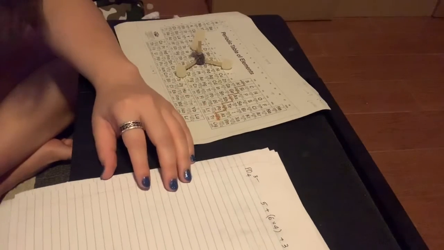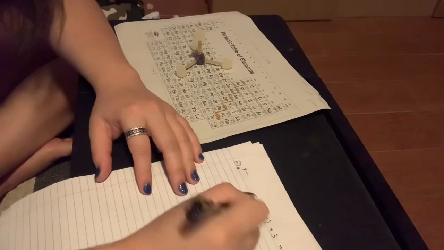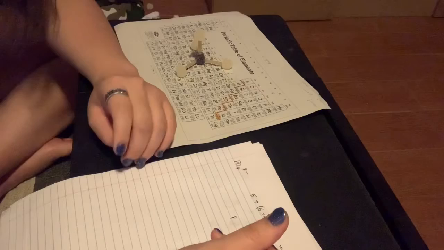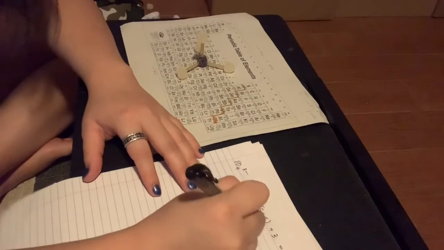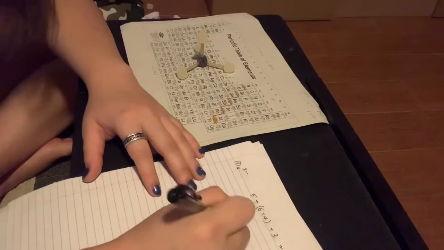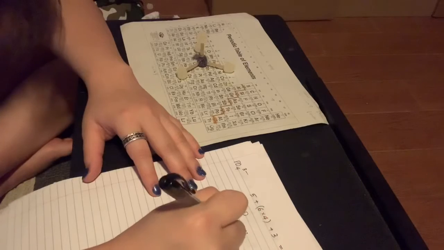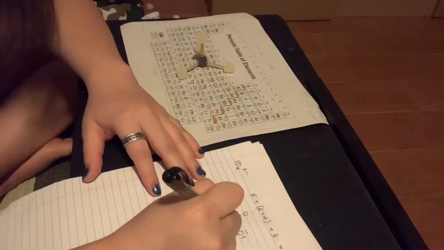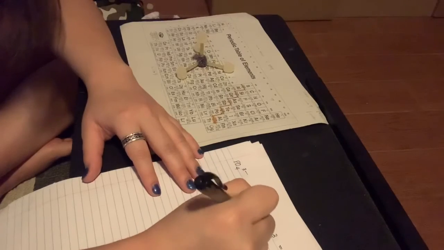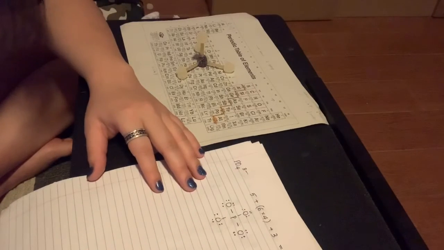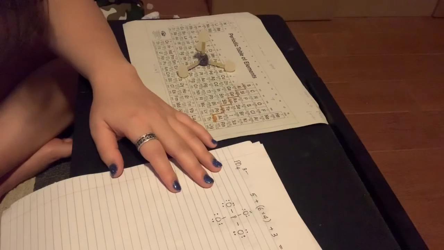Okay, I'm going to draw the Lewis dot structure for this. The P has less electronegativity, so it's going to be the central atom, surrounded by O. Okay, I'm going to put all the electrons on the oxygen atoms. So we already have a total of 32 electrons.